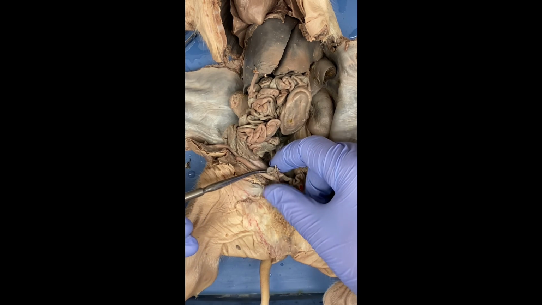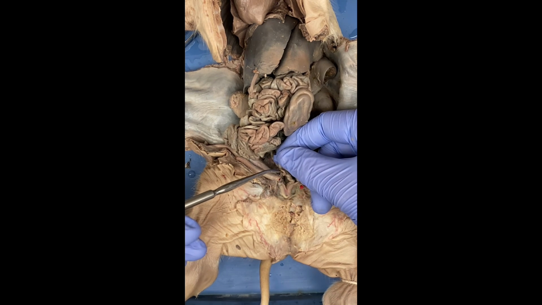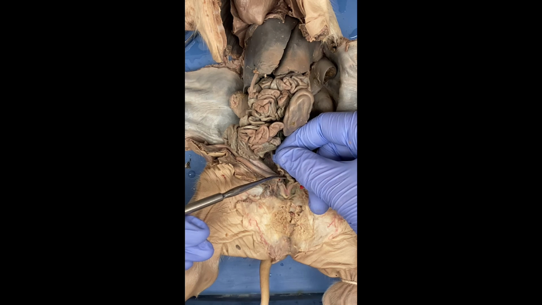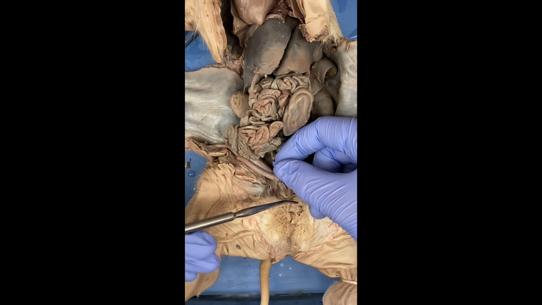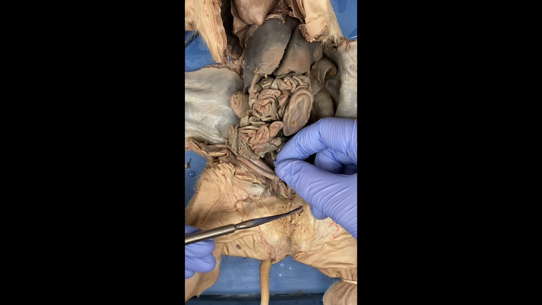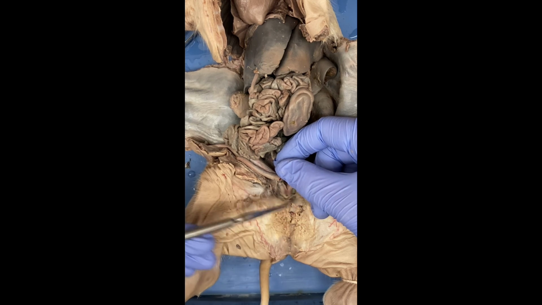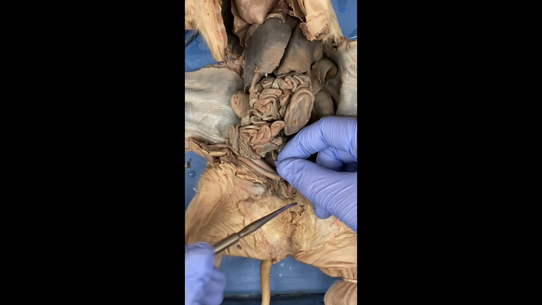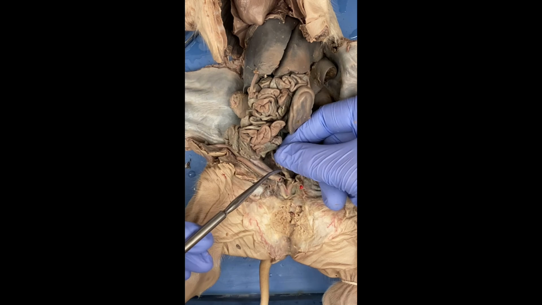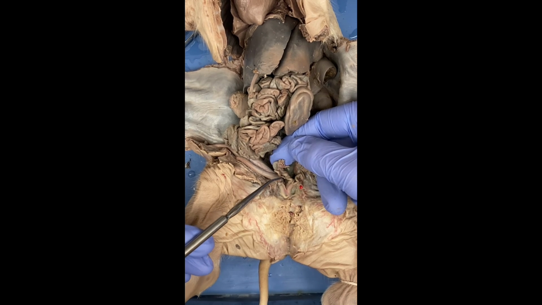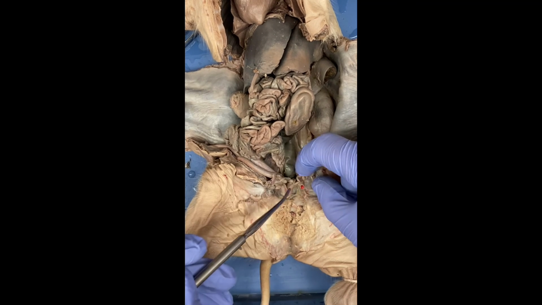What connects them right here are the fallopian tubes, also known as the oviducts, and it acts as a passageway for sperm to reach the egg and start to fertilize the eggs. So this is the oviduct, and the egg will travel through the oviduct until it reaches around here.